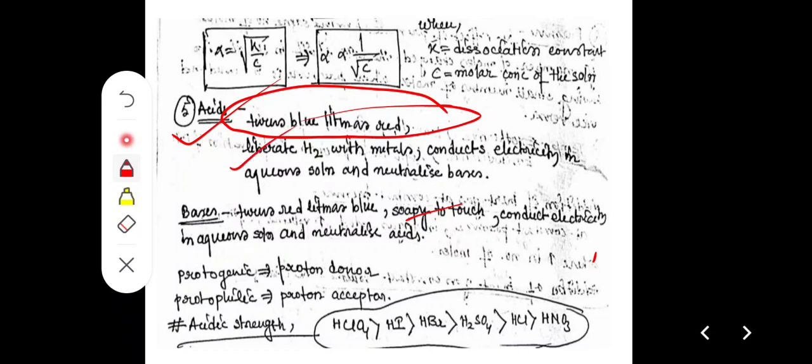Second one, it liberates H2 with metals. When it reacts with metals, it liberates H2. They conduct electricity as they furnish ions, so they can conduct electricity in aqueous solution and neutralize bases also. That should be the preliminary idea. But we can say acid has other definitions also.